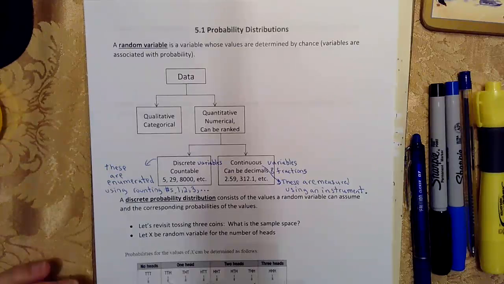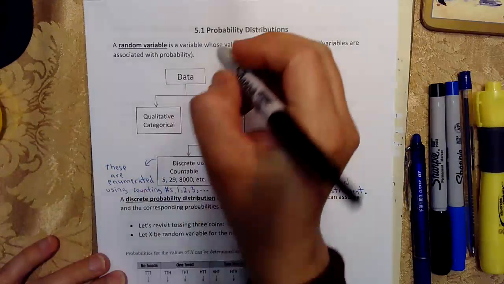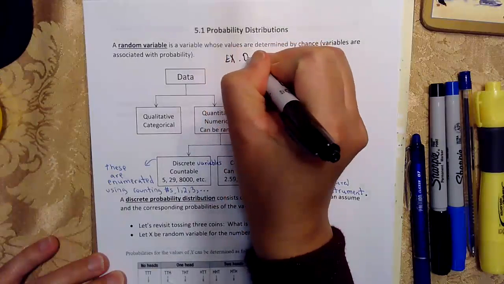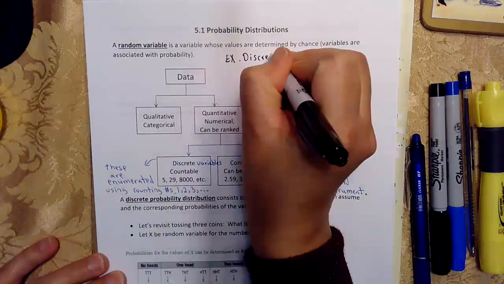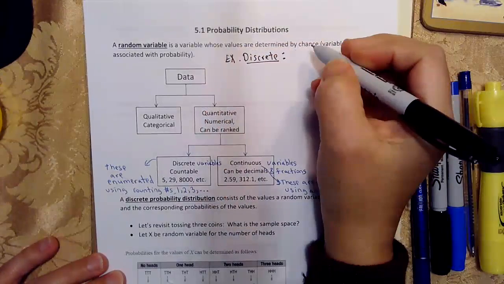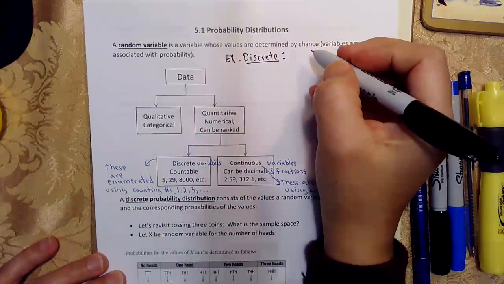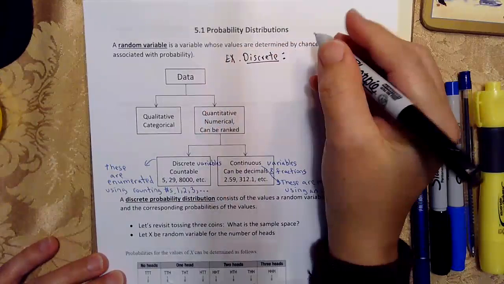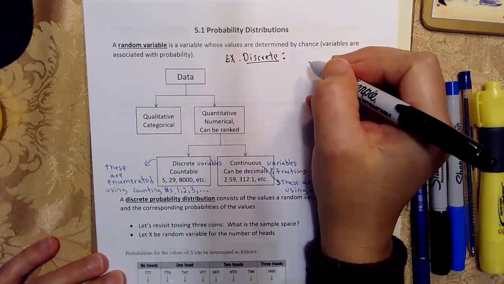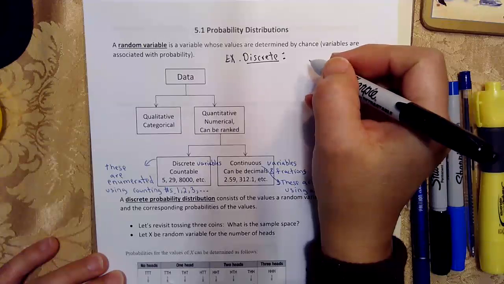Okay, so at the top, here's an example of discrete. Here I'm going to say the keyword is the number of. So it says the number of cheeseburgers served each day at a fast food restaurant.